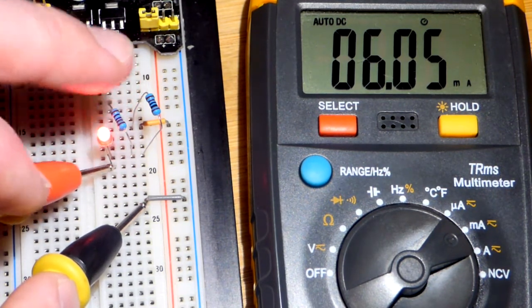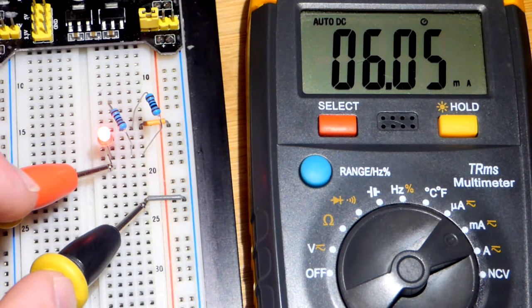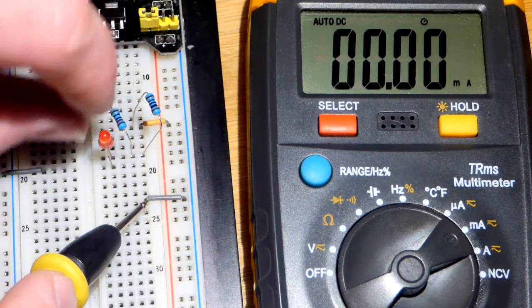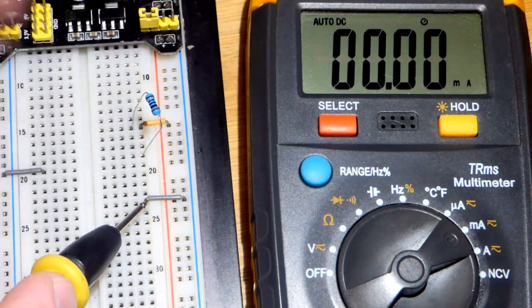But we have 2 of them in parallel. They're both passing current as if the other one doesn't exist. And they both recognize the LED though, so they both have 3 volts across them. 1 kilo ohm resistors, they're letting through 3 milliamps of current. And we'll look at that again just with the last one.